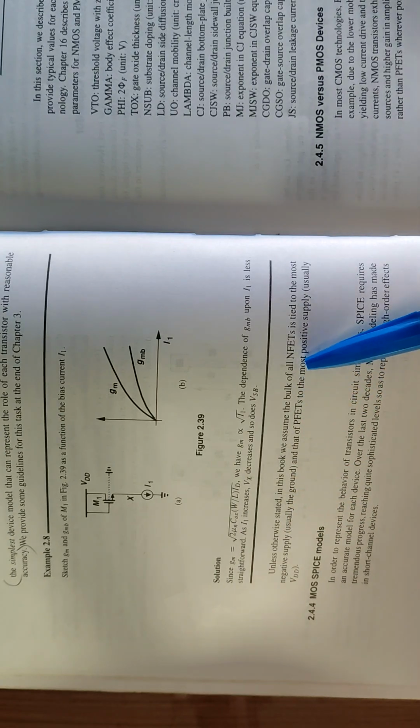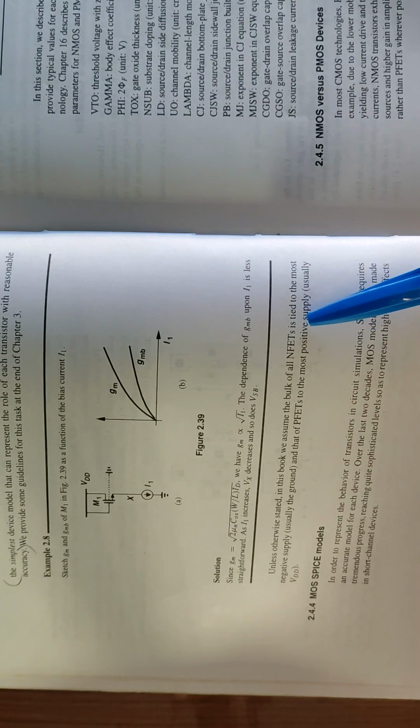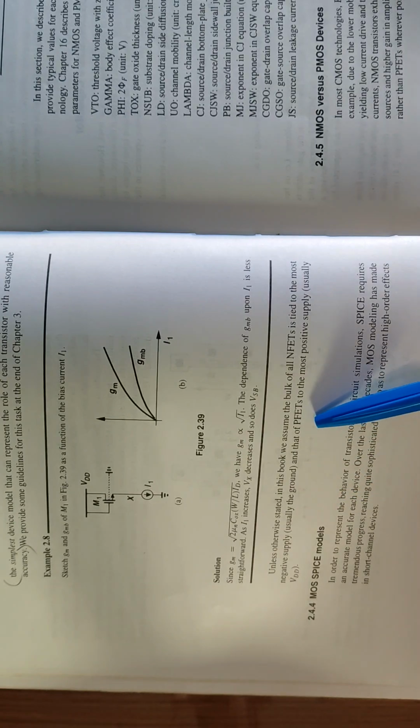Unless otherwise stated, in this book we assume the bulk of all NFETs is tied to the most negative supply, usually the ground, and that of PFETs to the most positive supply, usually VDD.